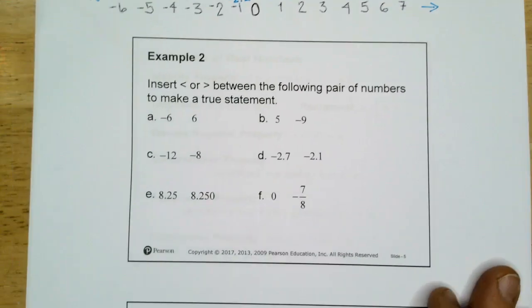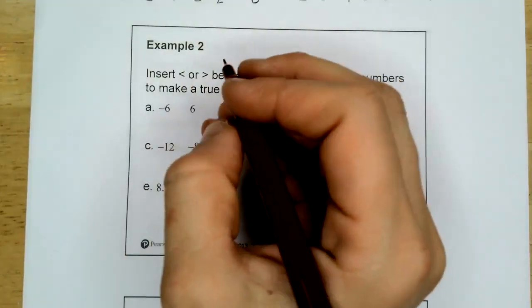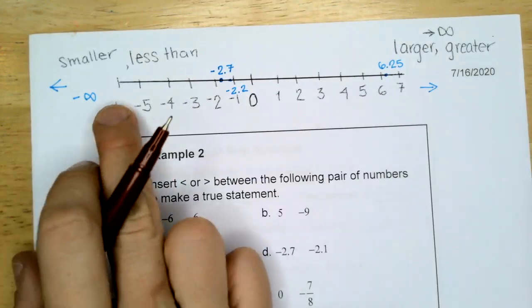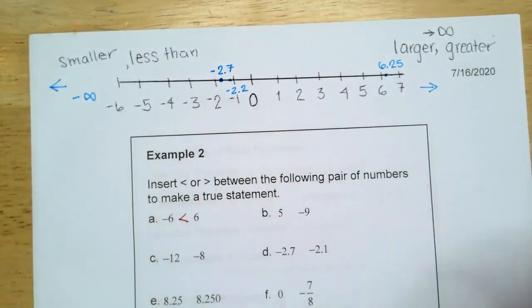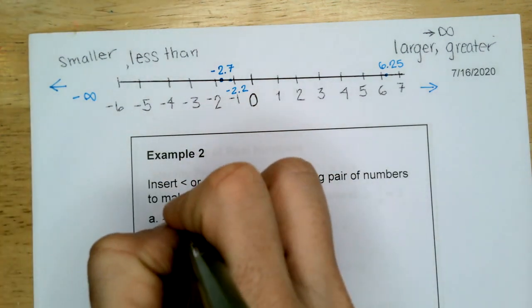It might help you. Right now, it's asking us to insert a less than or greater than between the pairs of numbers. You can picture the number line. -6 is less than 6. The alligator is eating the bigger number. The alligator is eating the 6. Here are his teeth.